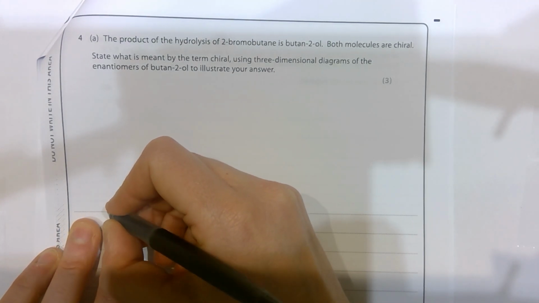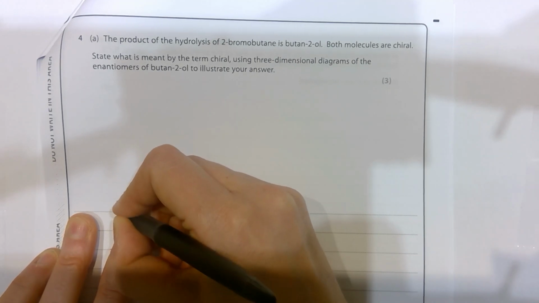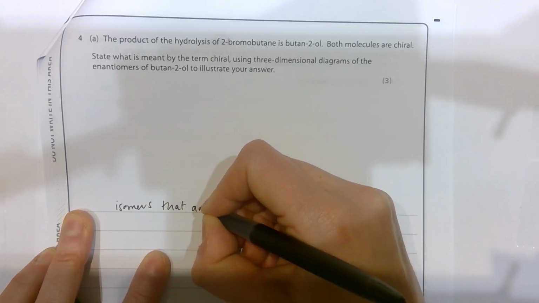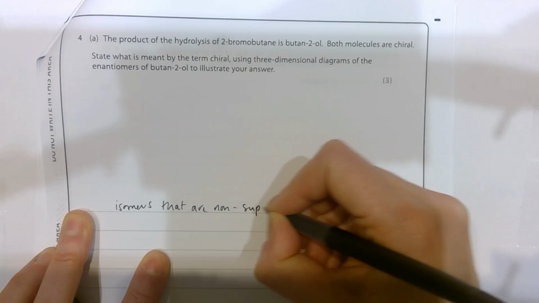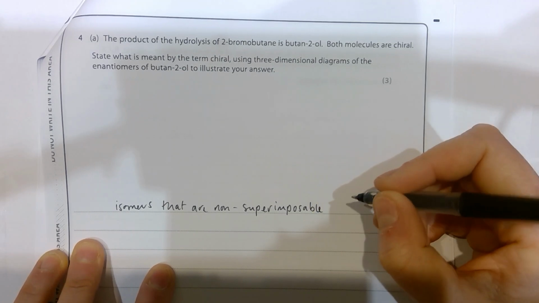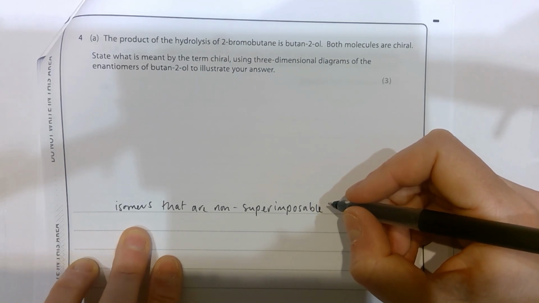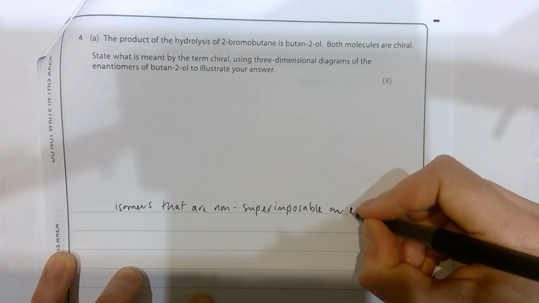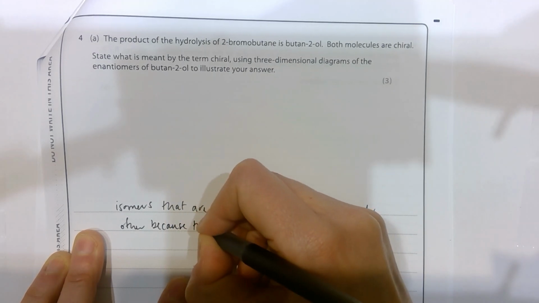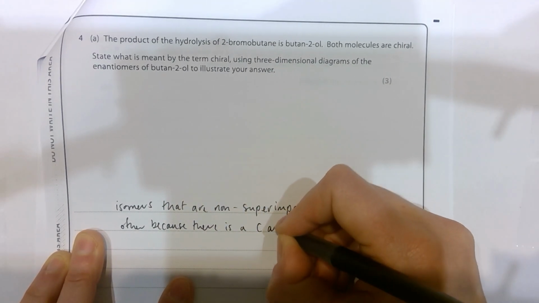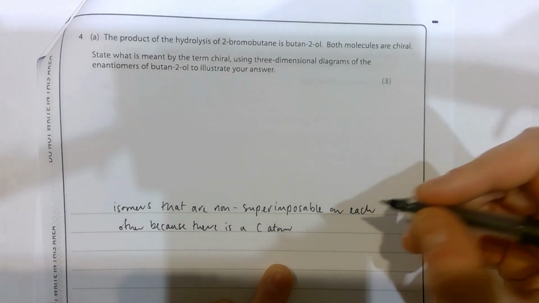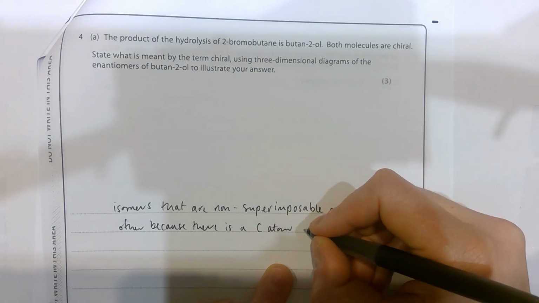A chiral molecule is one that has isomers that are non-superimposable on each other. Isomers that are non-superimposable, and the reason they're non-superimposable, or the way it arises, is that there are 4 different groups attached to a central carbon atom. So we'll write that down as well. So isomers that are non-superimposable on each other, because there is a carbon atom attached to 4 different groups. Note that it must be different groups. It's not 4 different atoms or 4 different molecules. Just be careful with your language. So 4 different groups.